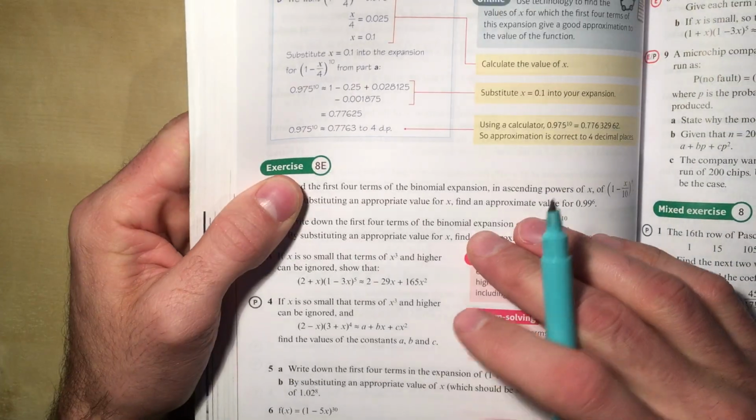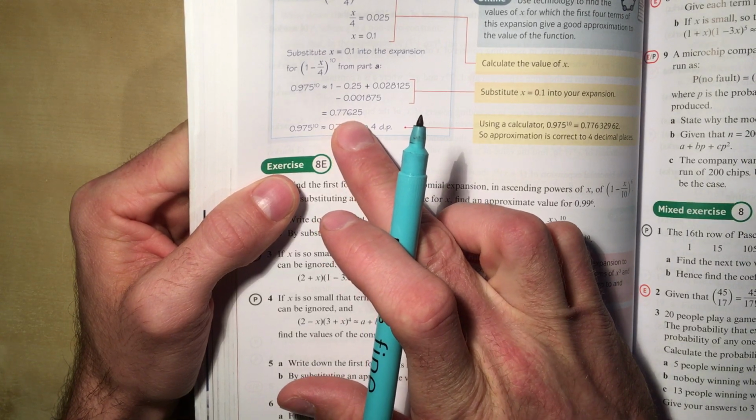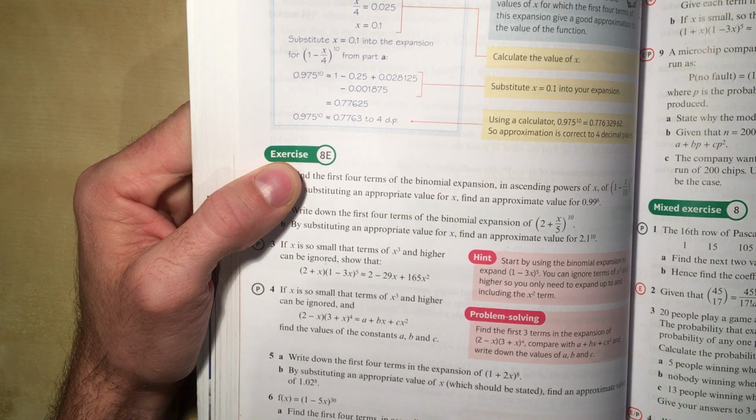I won't bother writing it all out here. It's written down on page 168 for you. But it turns out we get 0.77625, which they've rounded to 4 decimal places as asked by the question.